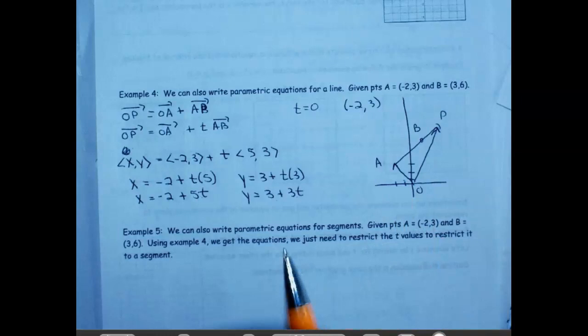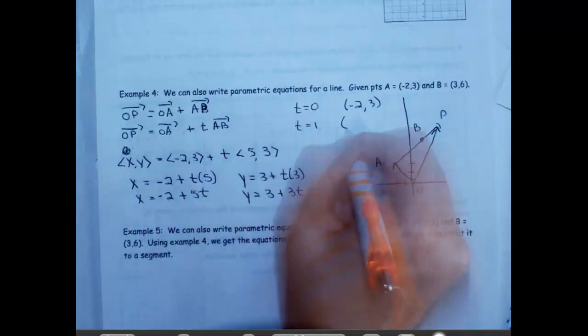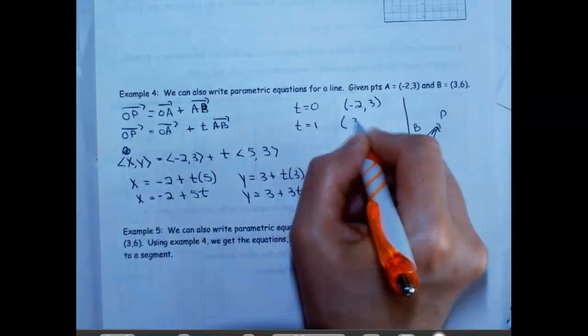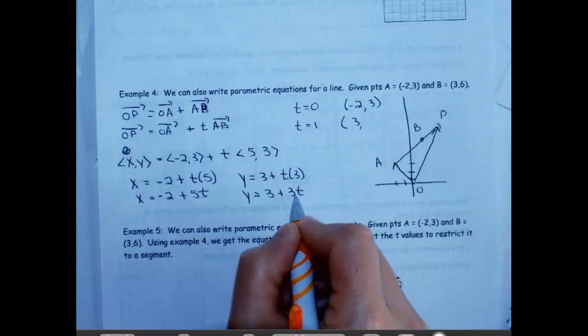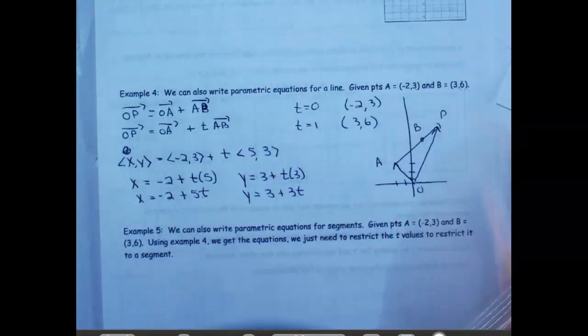Let's plug in t equal to 1. If I plug in 1 here, -2 plus 5 is 3. If I plug in 1 here, 3 plus 3 is 6. And I've ended up with that other point 3, 6, so we've confirmed it checks out.